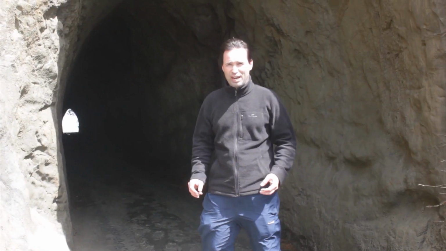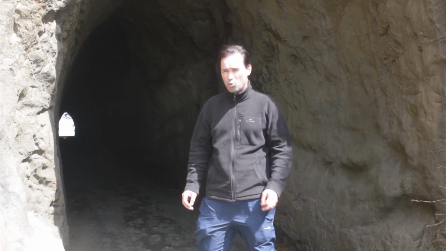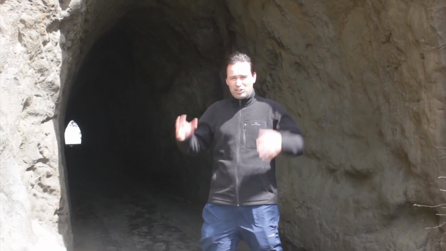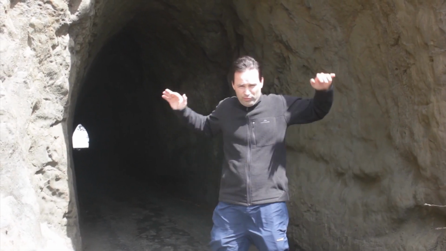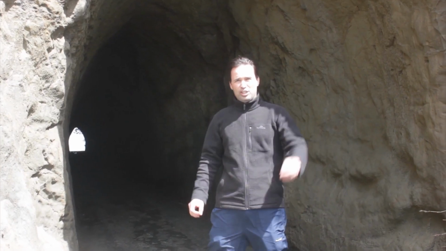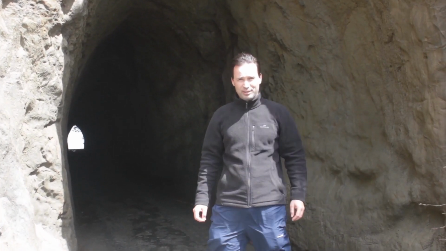This tunnel is having the effect of being an artificial wind funnel. It's blowing like crazy here. It's the same effect that you get in the Cook Strait, where the North and South Island are your two land masses and the wind is pushed through the Cook Strait.